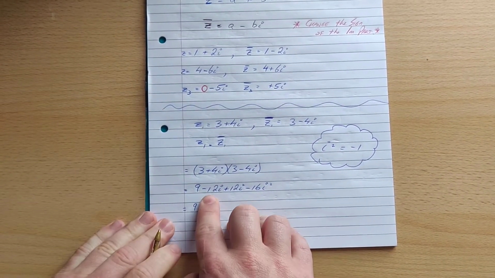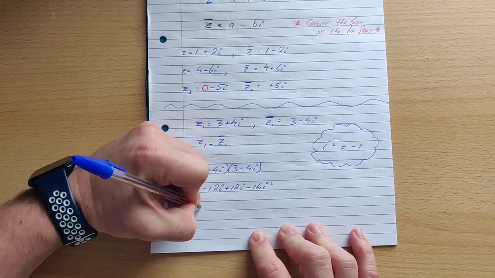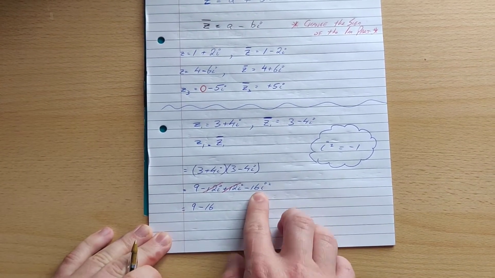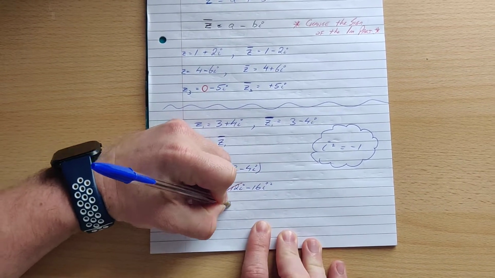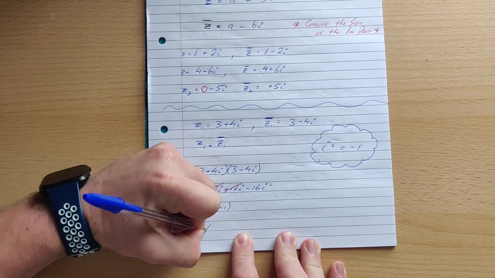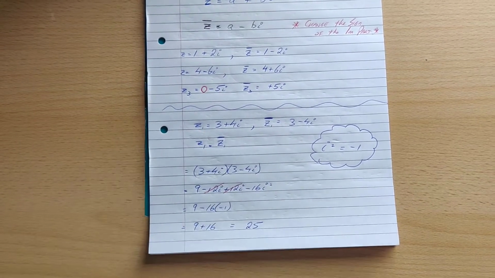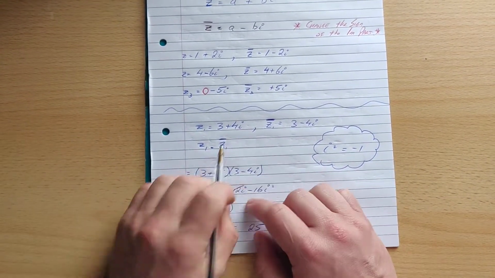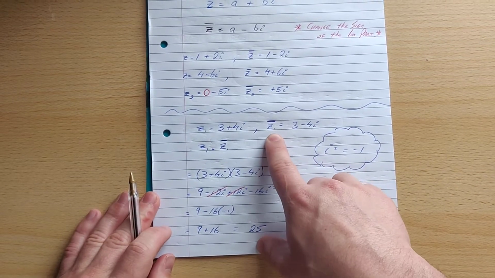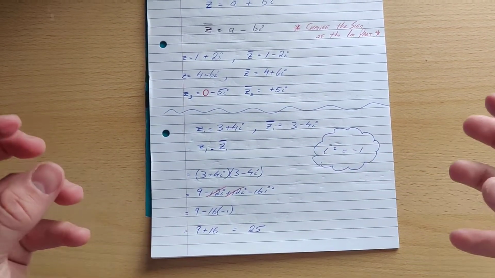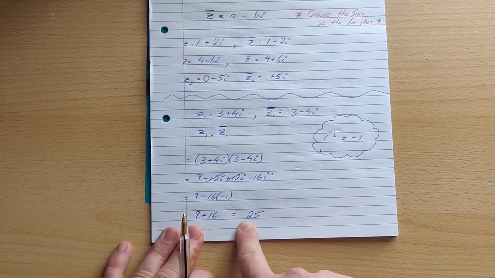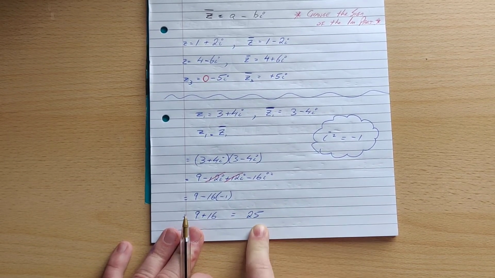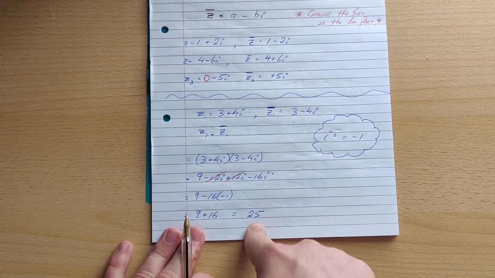So we have 9 plus 12i minus 12i, they cancel. Then minus 16 multiplied by i squared, which is minus 1. So that gives us 9 plus 16, so the answer is 25. Now what's the whole point of that? z1 is a complex number with an imaginary part. z1 conjugate is a complex number with an imaginary part, but when you multiply a number by its conjugate, it eliminates the imaginary part. And that's very, very important for the next part of the video, where you can only divide by a real number.